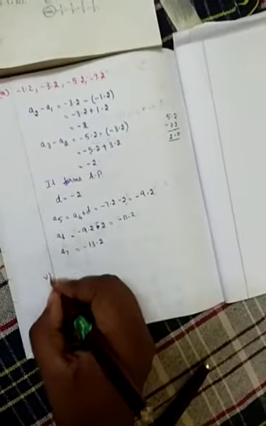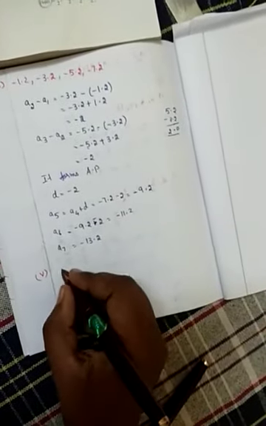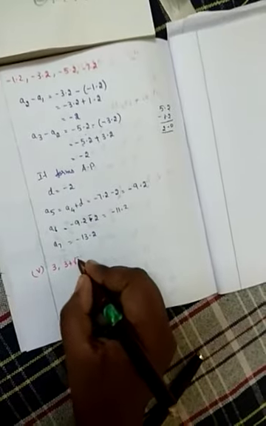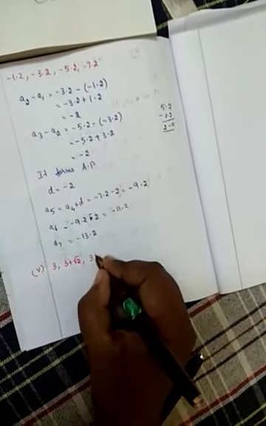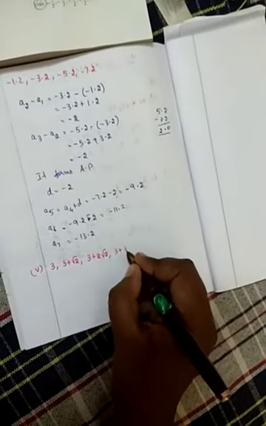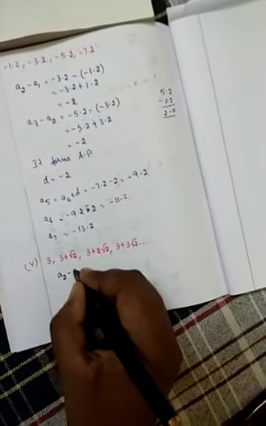So after this I will do the fifth one because that is a little difficult, a different one. It contains root. The fourth one you can do, okay. So 3 plus root 2, 3 plus 2 root 2, 3 plus 3 root 2 and it goes on. So first is a2 minus a1.